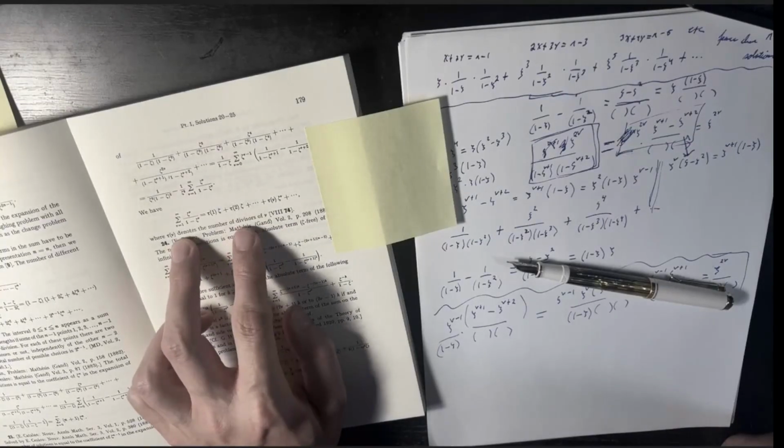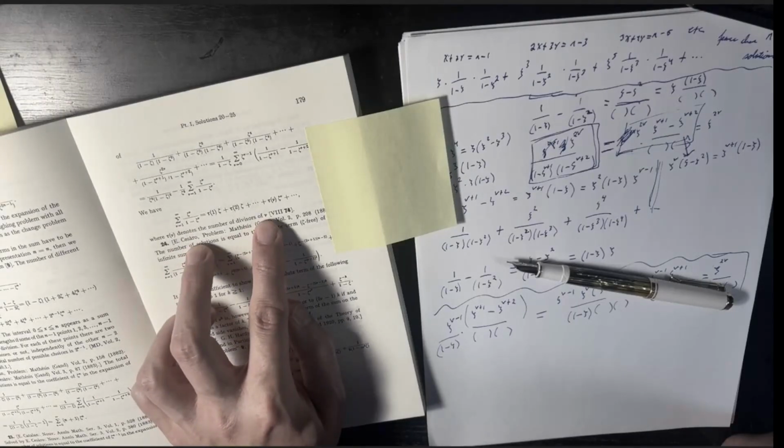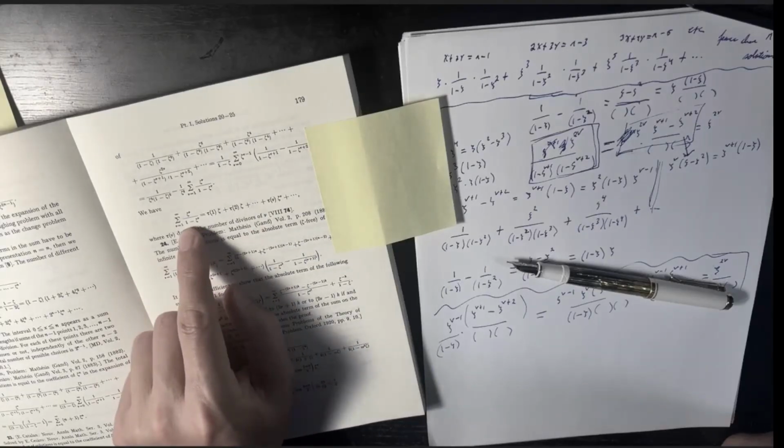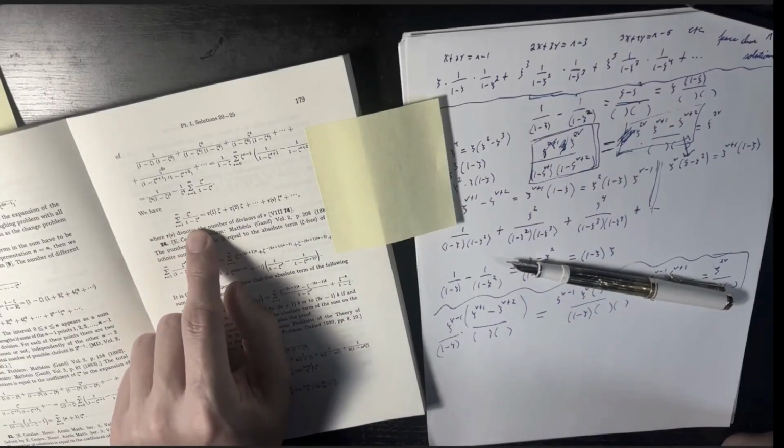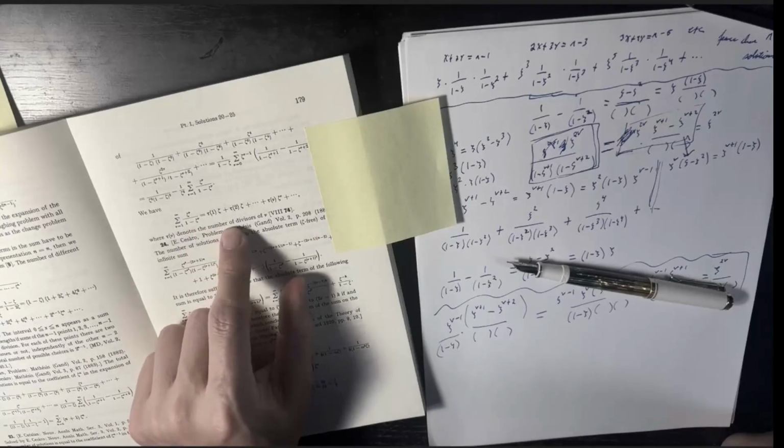And this tau v represents the number of divisors of v. This I'm not familiar with, but it looks like it must be a pretty basic number theory thing.